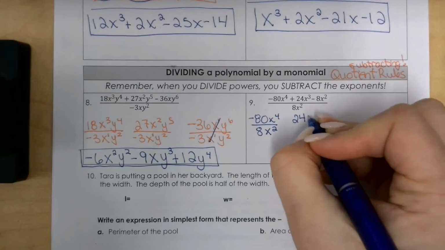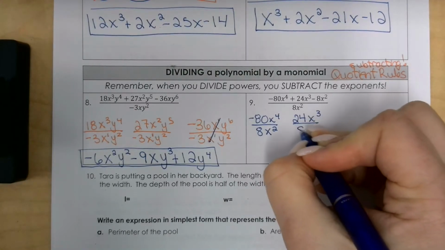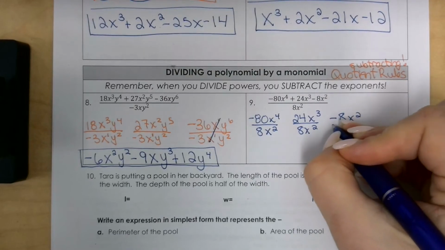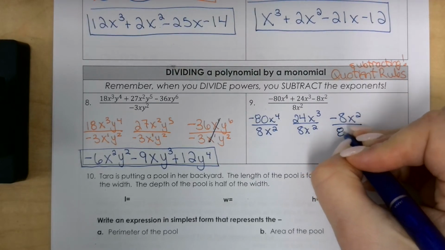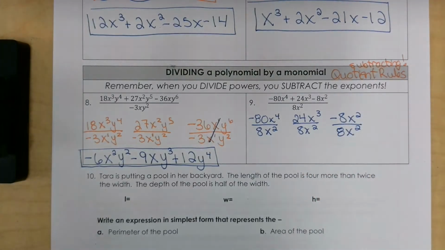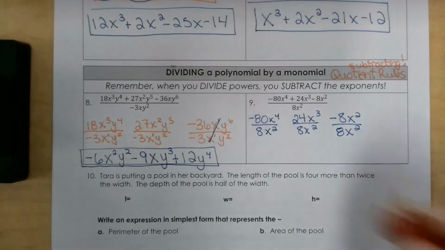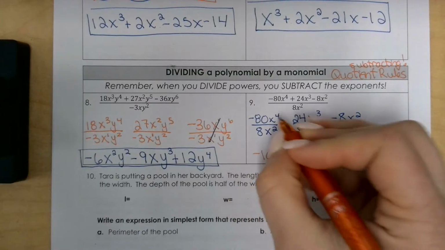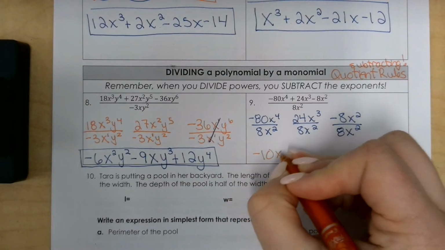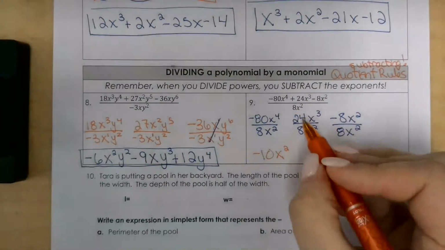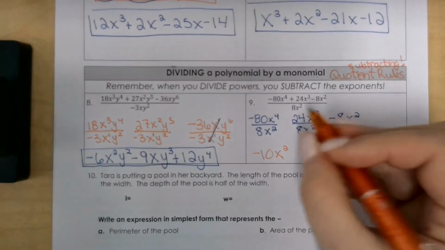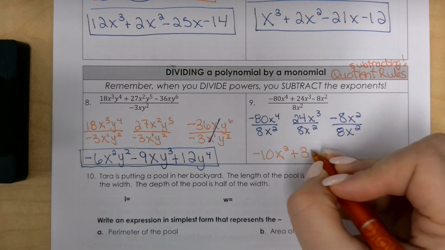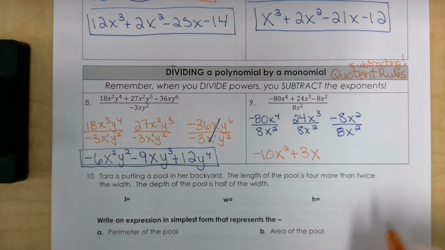I've got 24x cubed over 8x squared, and I have negative 80x squared over positive 8x squared. Let's take a look step by step. I have negative 80 divided by 8, that's negative 10, and I've got 4 minus 2, x squared. I have 24 divided by 8, that is positive 3. 3 minus 2 is 1, so it's going to simply be an x.